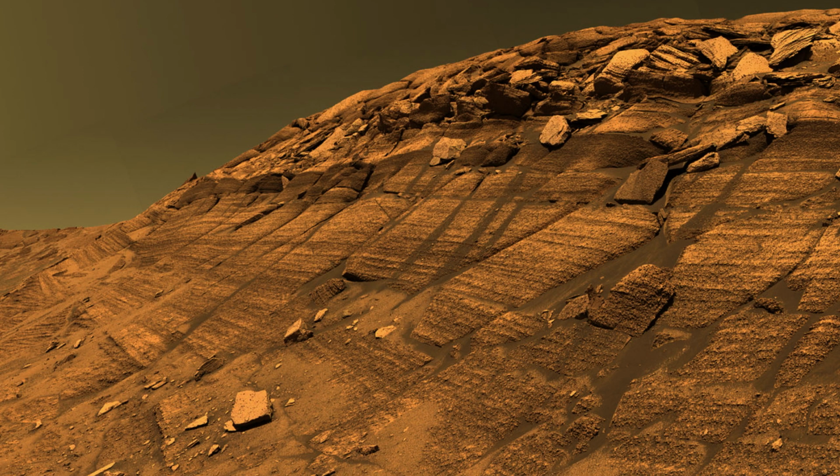Almost all water on Mars today exists as ice, though it also exists in small quantities as vapor in the atmosphere.